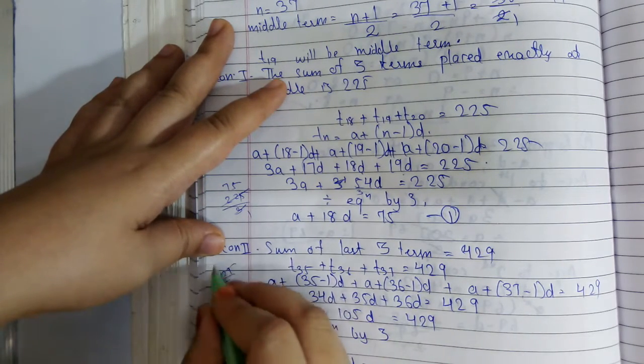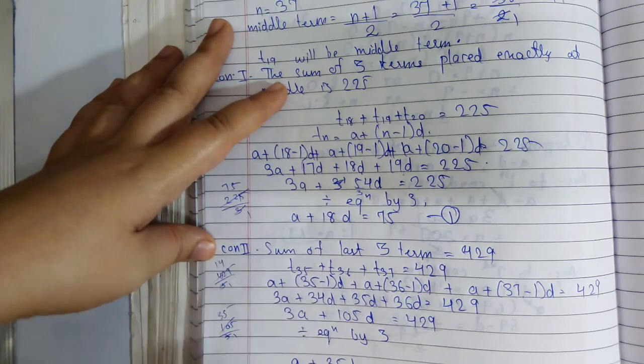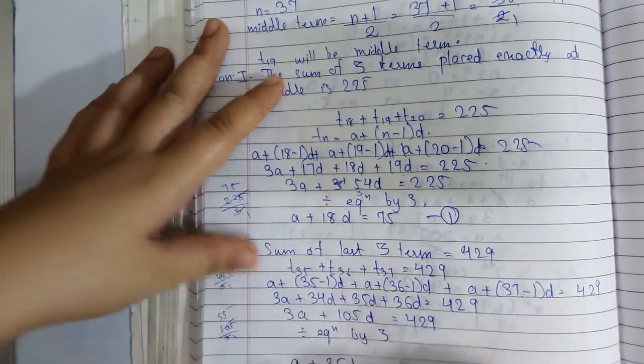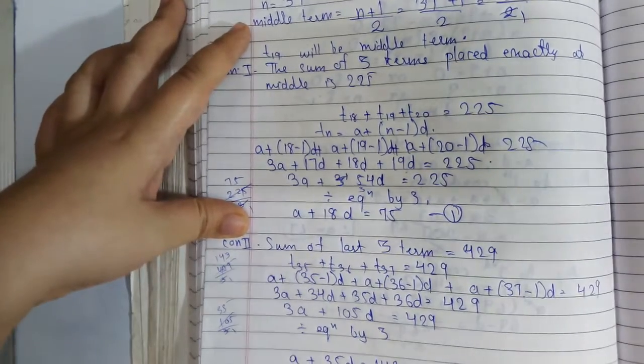So it will be 3 1s are 3 and 3 3s are 12. Sorry, 3 4s are 12 and 3 3s are 9. That means 143. This is our equation number 2. Alright, so this is equation number 2.